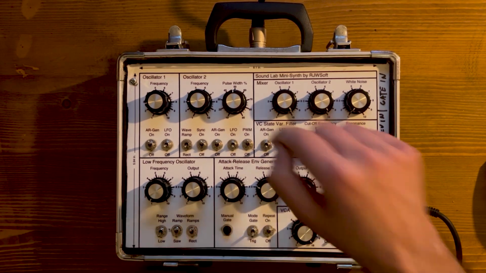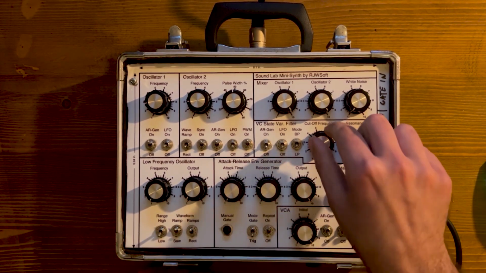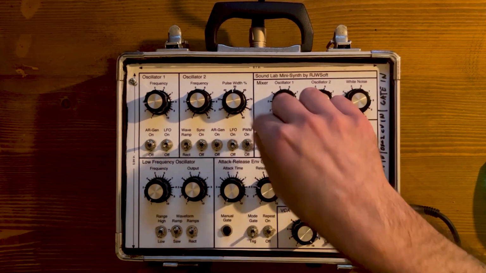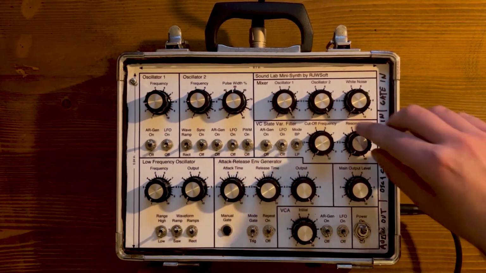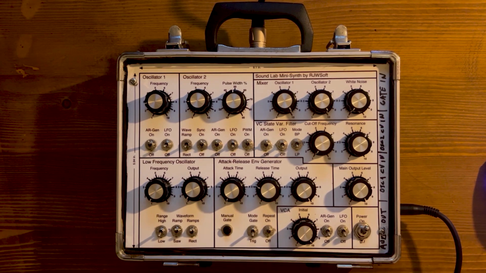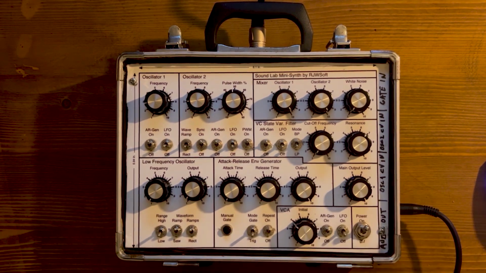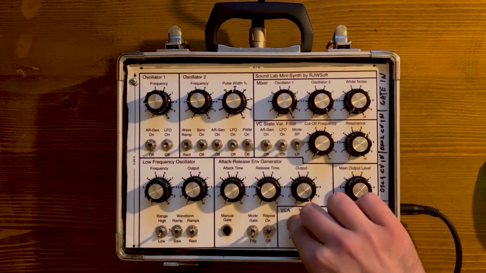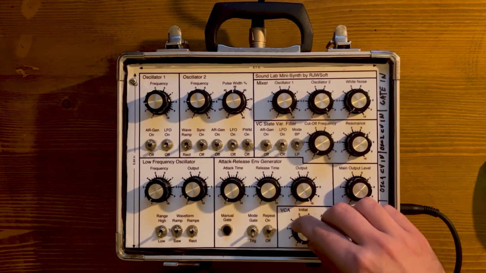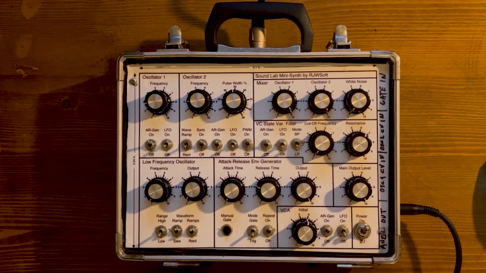Let's add the modulation also to the filter. And if you want, also to the VCA. It's like a shorter time or more sustain.